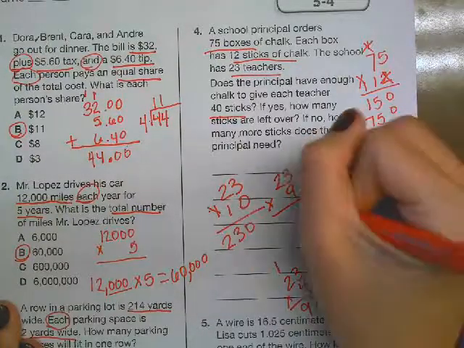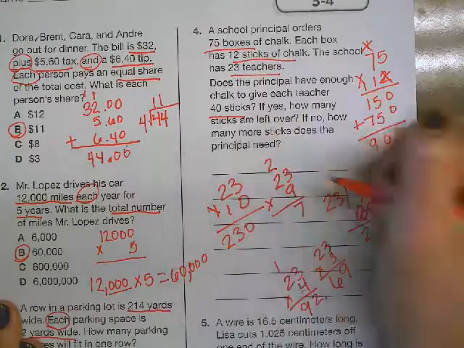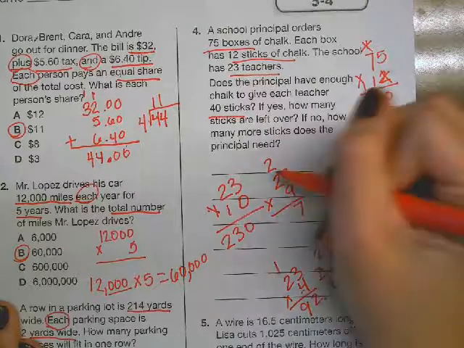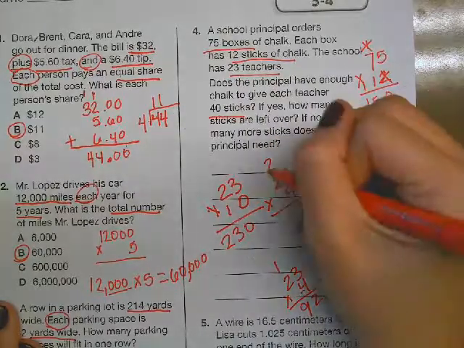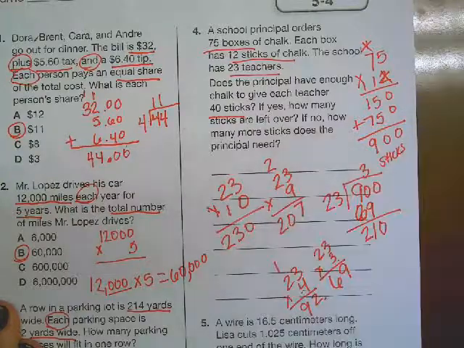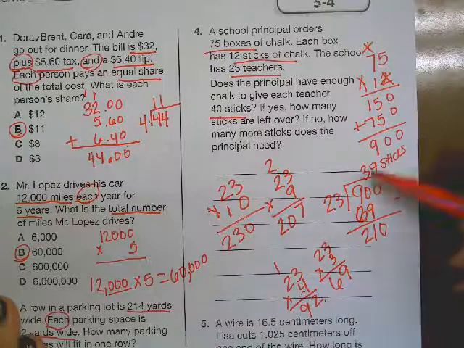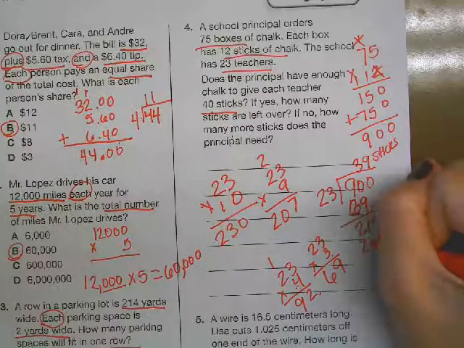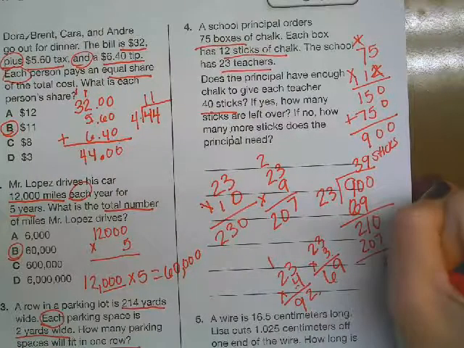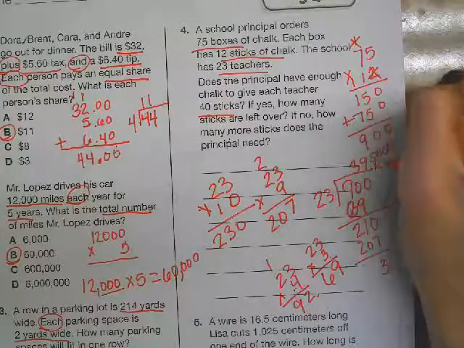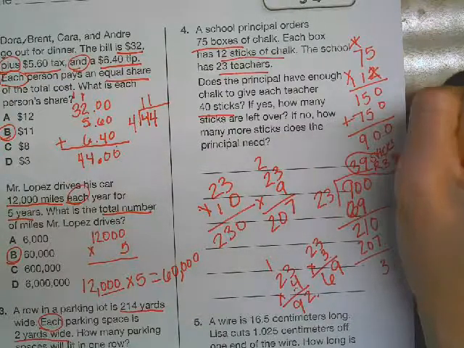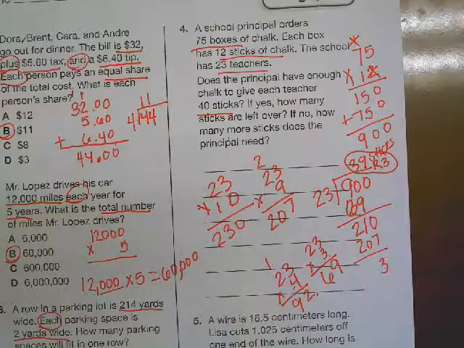3 times 9 is 27. 2 times 9 is 18. Plus 2 is 19, 20. All right, that will work. So we're going to put a 9 here. 9 times 23, we said it was 207. And when we subtract, we have 3 left over. So we have a remainder of 3. So when we divided that, our answer was 39, remainder 3.